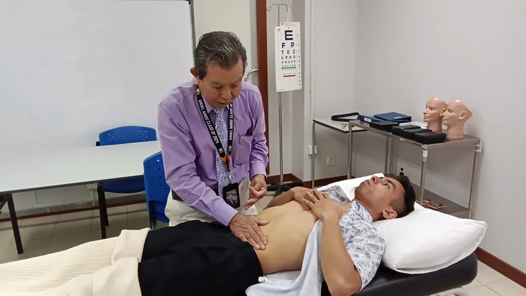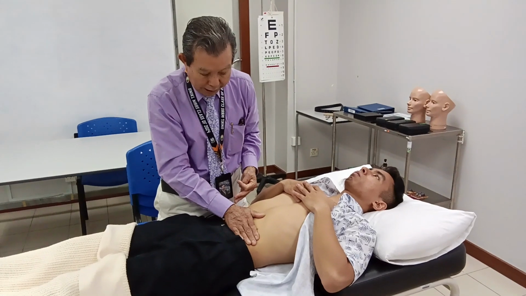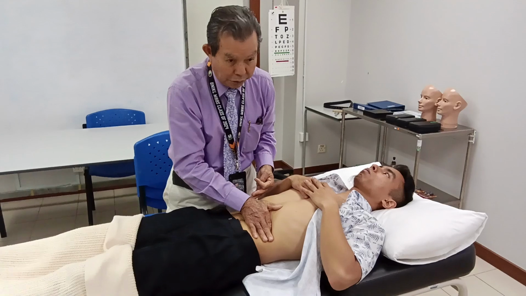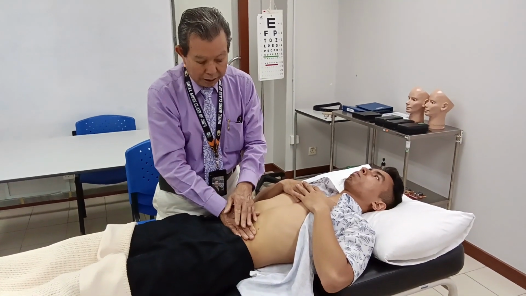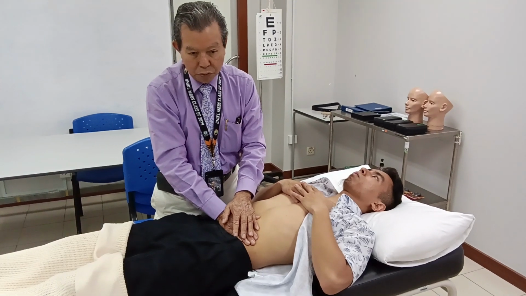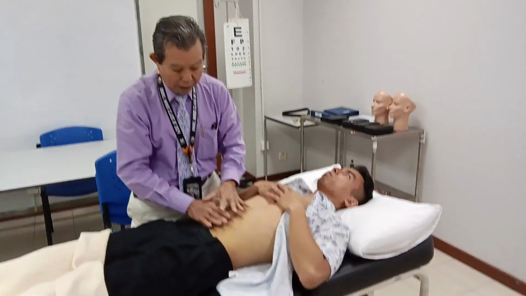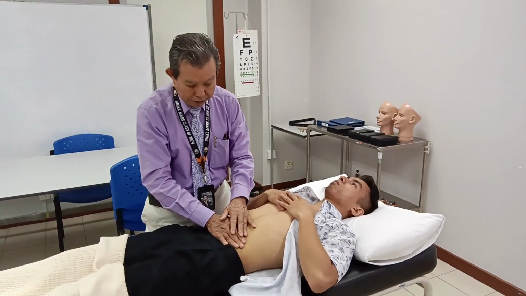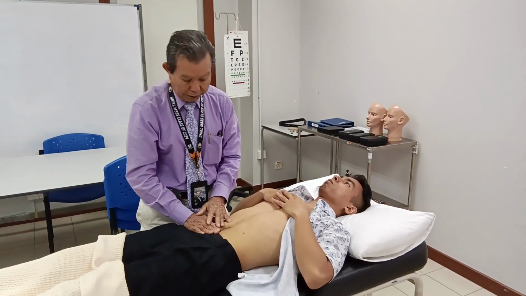Number 2, I can insinuate between the enlarged left kidney and the subcostal margin. Number 3, the kidney may not move with respiration. So these are all the characteristic features. So I have done liver palpation, spleen palpation and kidney palpation already.